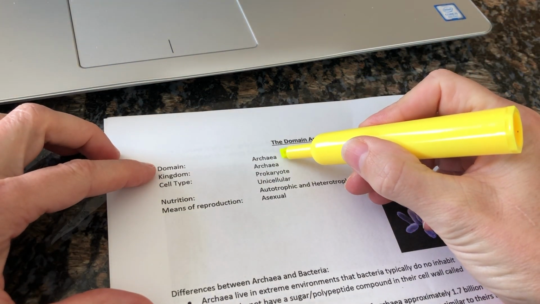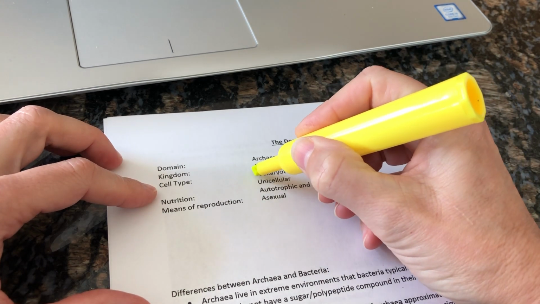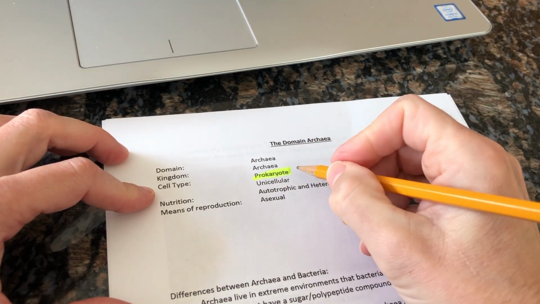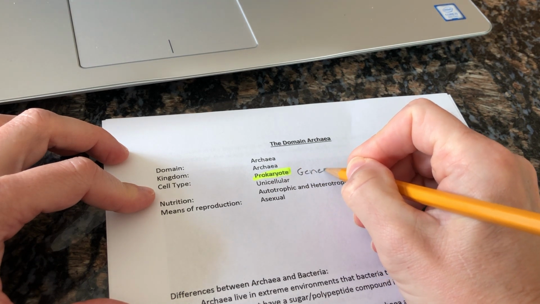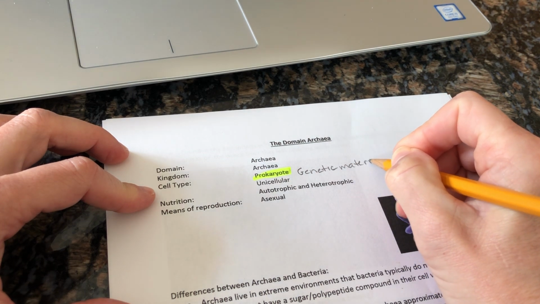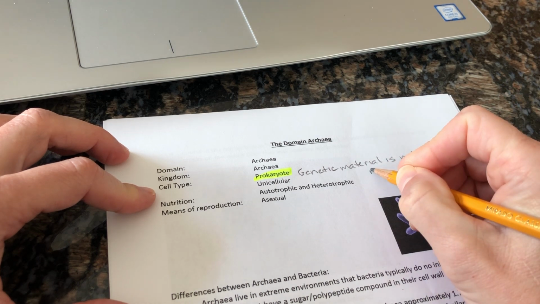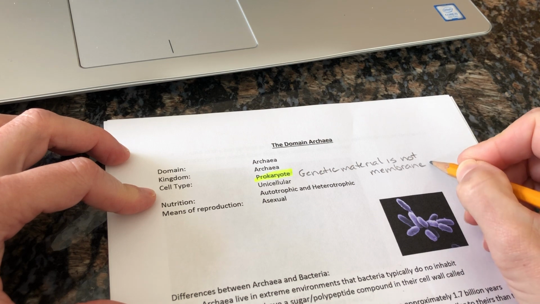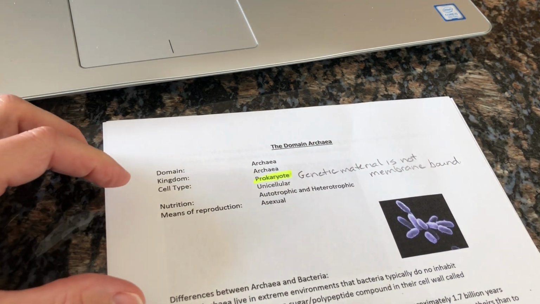The domain name is Archaea. The kingdom name is Archaea. What's important here is that you've got prokaryotes. Prokaryotes do not have genetic material bound in a membrane. Okay, so the genetic material, which you can call DNA, is not membrane bound. So in other words, there's no plasma membrane, there's no nuclear membrane surrounding it.